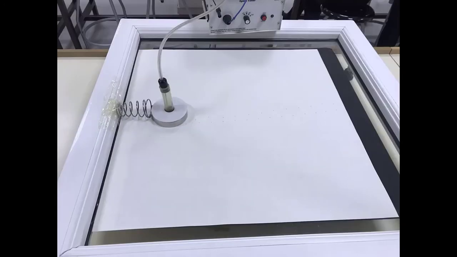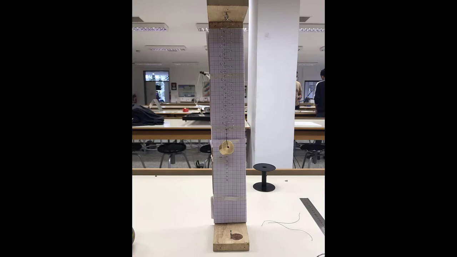My experiment consists of two parts. In the first part, I hang the mass to the spring. I measured the length of the spring before connecting the mass. Then I measured the distance between the equilibrium point and the point where the mass caused the spring to extend, as you can see in this picture.